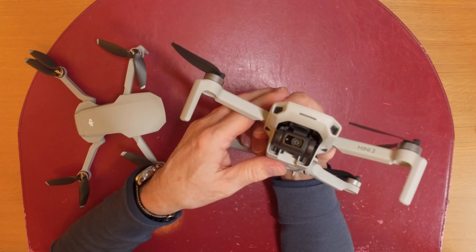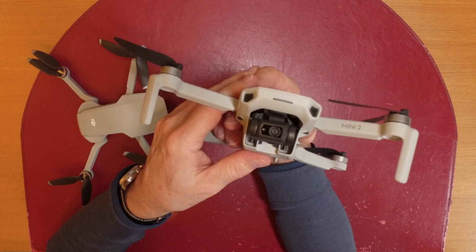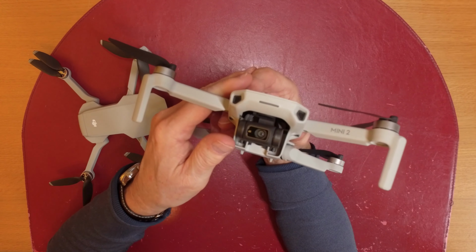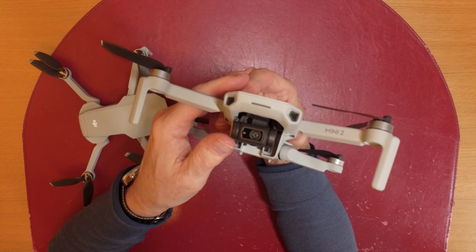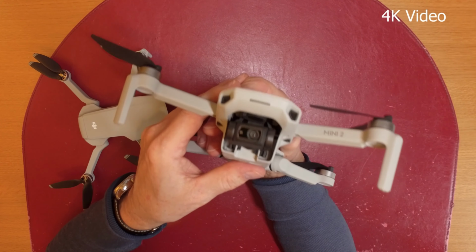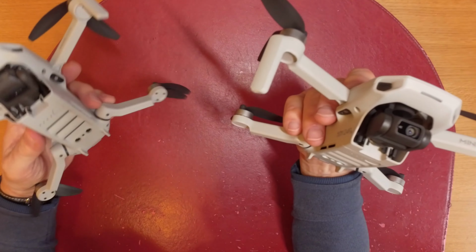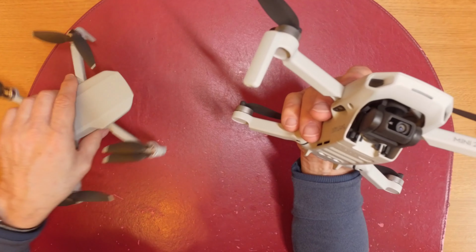The first one is it takes raw photos compared to JPEG photos, giving more flexibility in post-production and editing. The second major difference is it records 4K video compared to the 2.7K on the Mavic Mini.